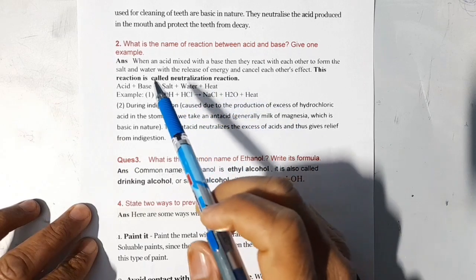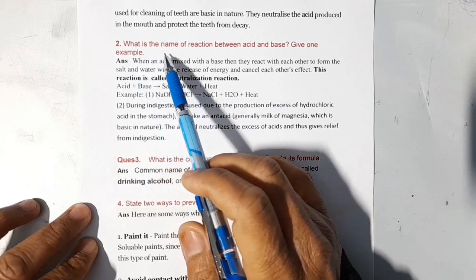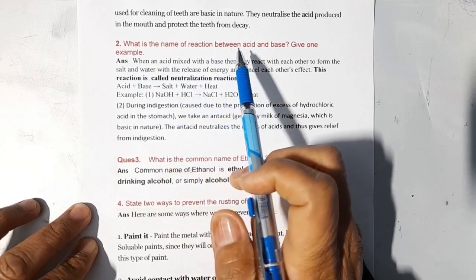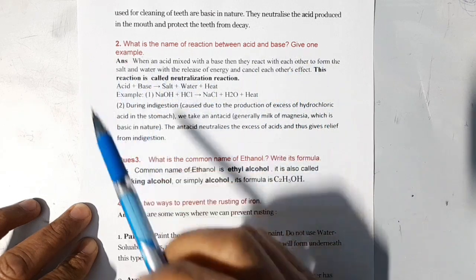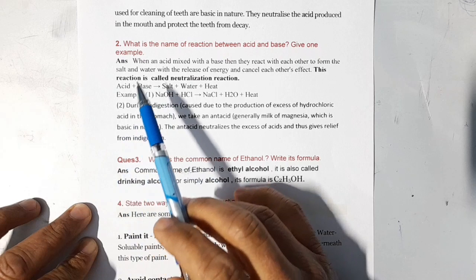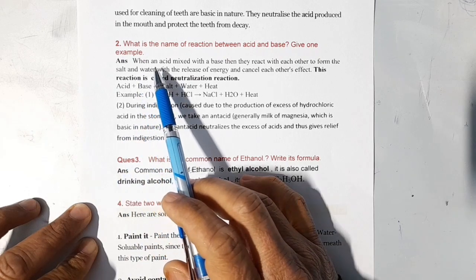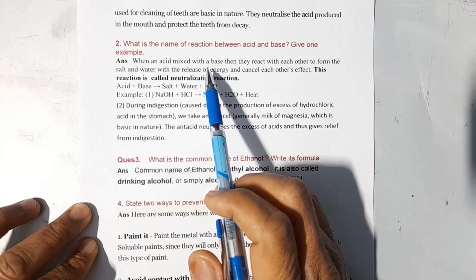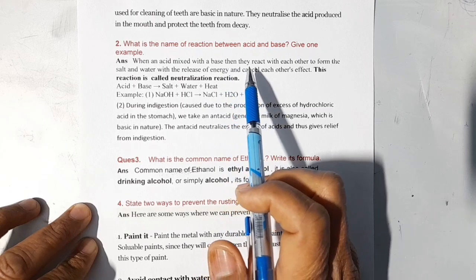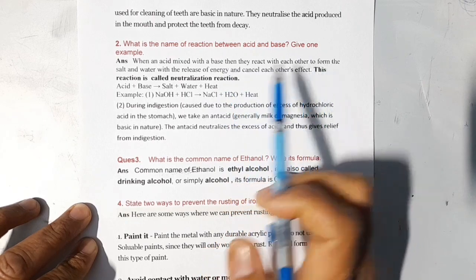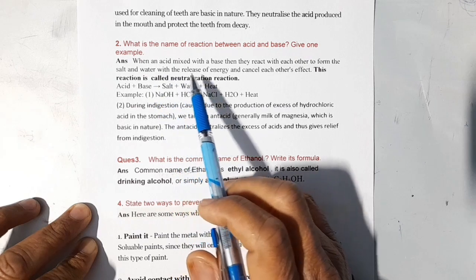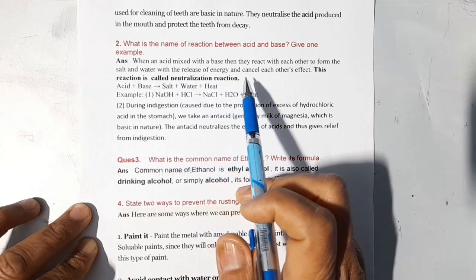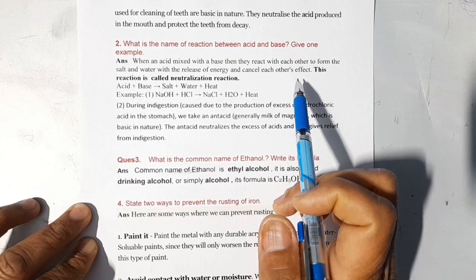Our next question is, what is the name of reaction between acid and base? Give one example. Its answer is, when an acid is mixed with a base, they react with each other to form salt and water with the release of energy and cancel each other's effect.